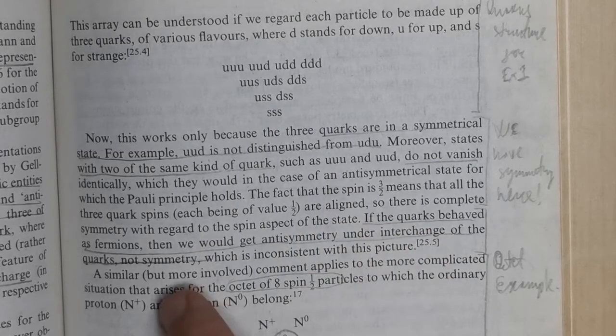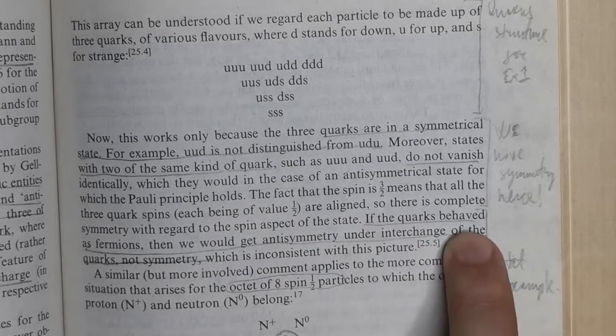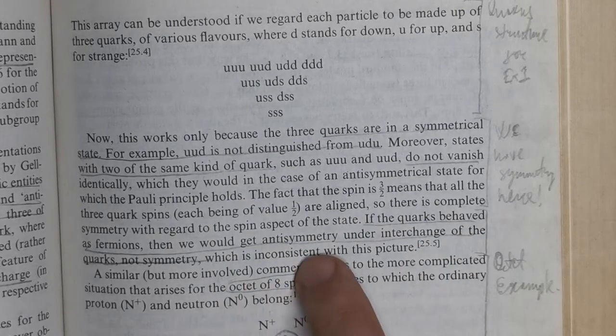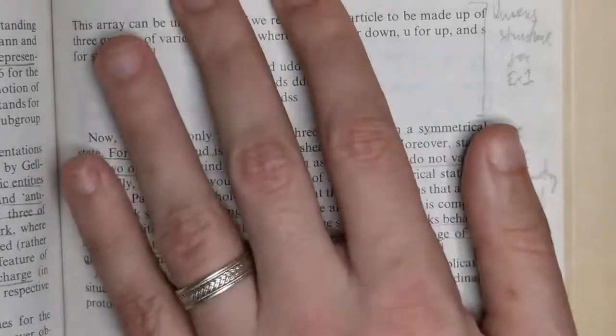And if the quarks behaved as fermions, then we would get antisymmetry under interchange of the quarks, not symmetry, which is inconsistent with this picture. So that's kind of the first example.